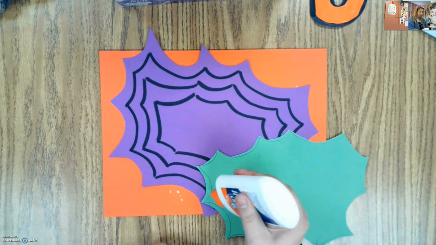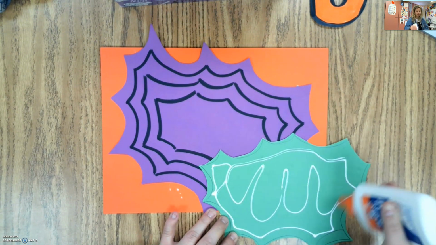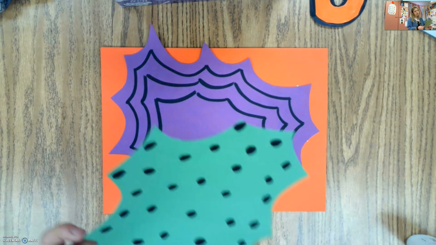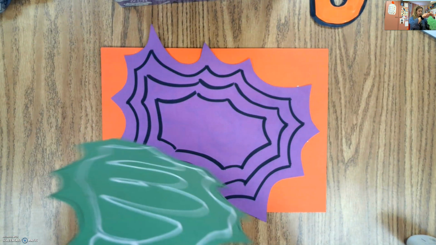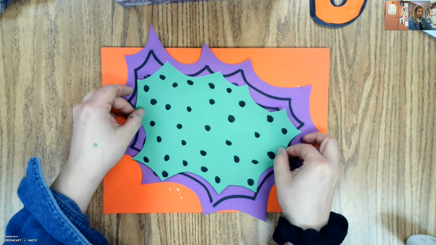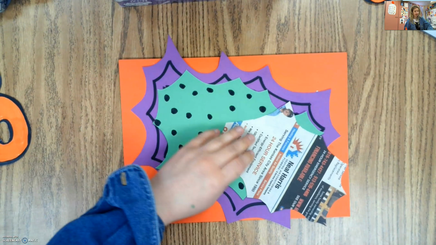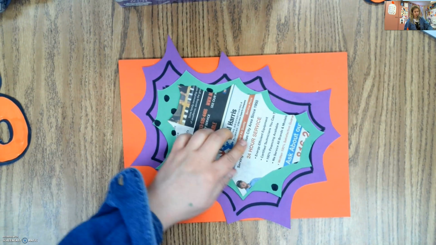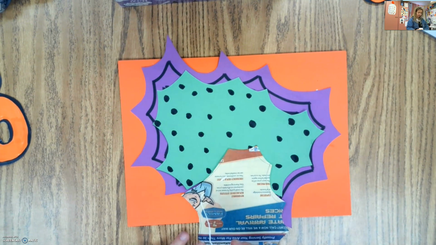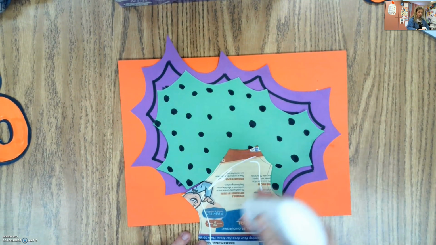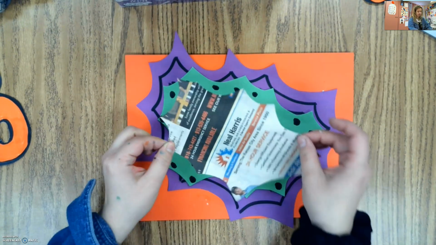Now I'm going to grab my green, and I'm going to do the same thing. I'm going to go around, and then I'm going to position it, maybe it's this way, on top of here, like that. And then I'm going to grab my last piece that I have and put it on here. And then all I need to do is add my letters on. So I have some glue onto here. I have some glue on here, but that will dry.